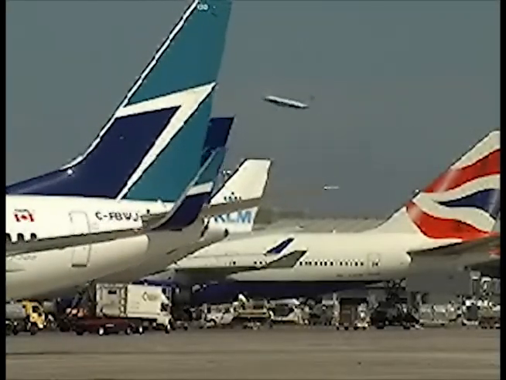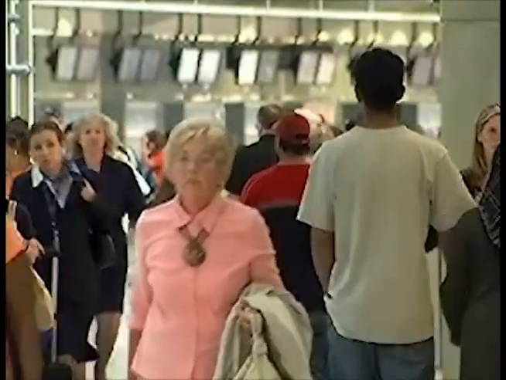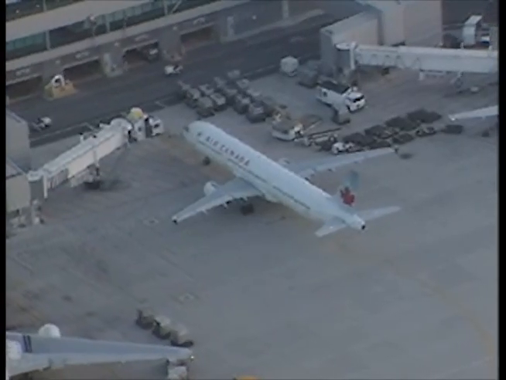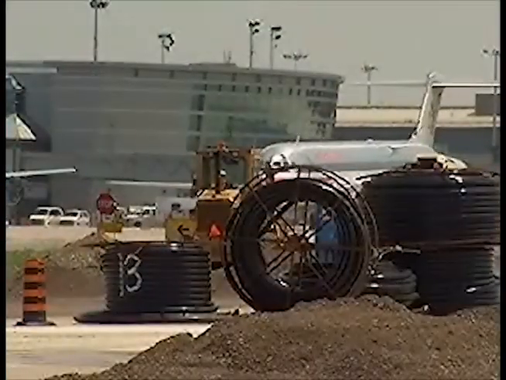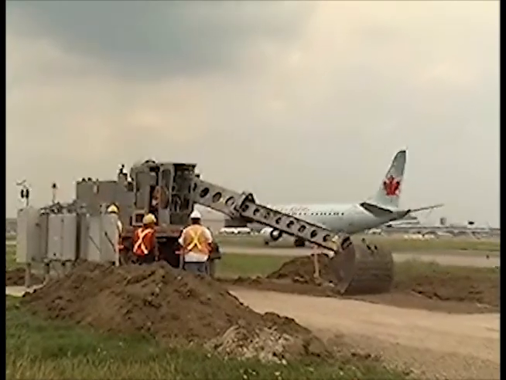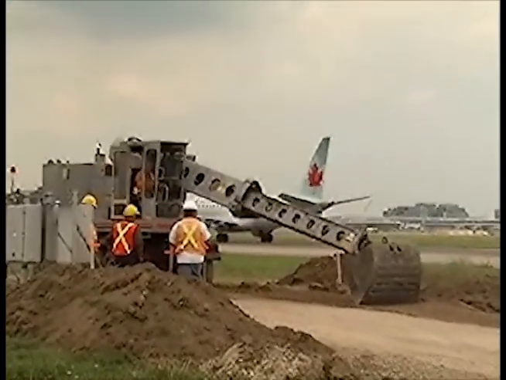In order to meet the growing demands of the air travel industry, Toronto Pearson International Airport is constantly evolving and changing to meet this demand. The building of the new Terminal 1, modifications and upgrades to Terminal 3, and additions to the airfield's taxiway and runway systems are all a direct result of this growth.